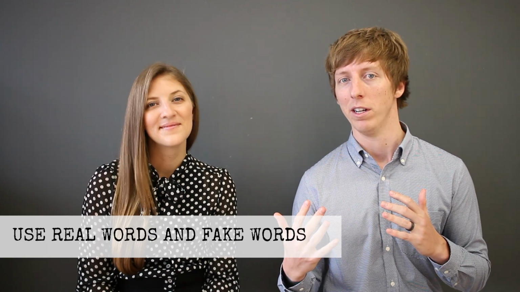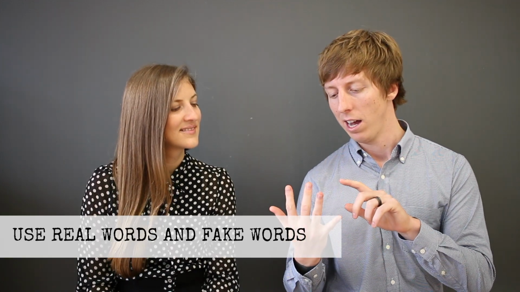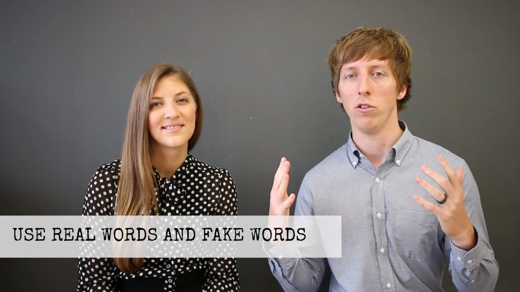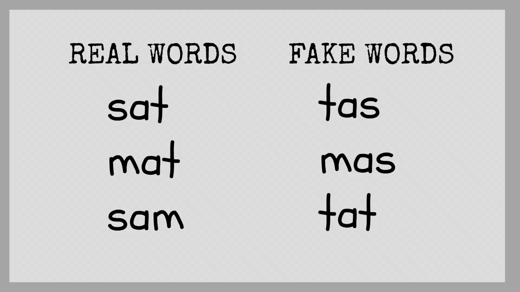Okay, so that brings me to one last important point. If you're going to be using only 4 letters to learn to segment, then you're going to want to use real words and fake words. For example, if you have the letter set S-M-A-T, you can use real words like sat, mat, Sam, but you're also going to want to use fake words like tas, mass, tat. Actually, using fake words is really important in teaching students to read, and if you want to know more about using fake words to segment and blend, then you can watch this video here.